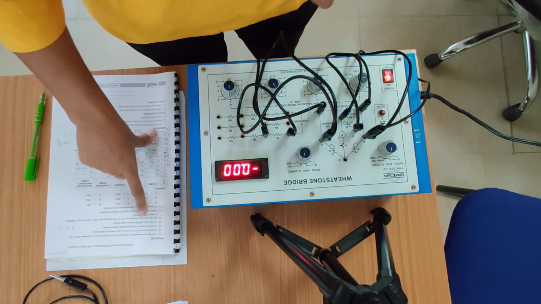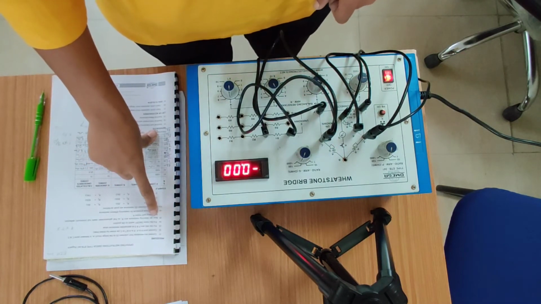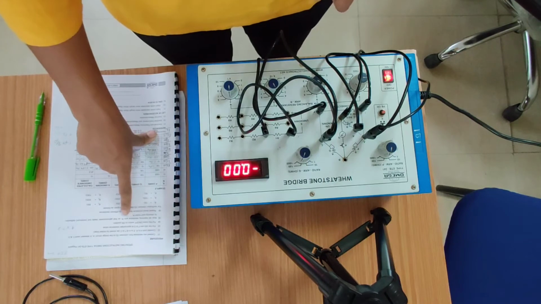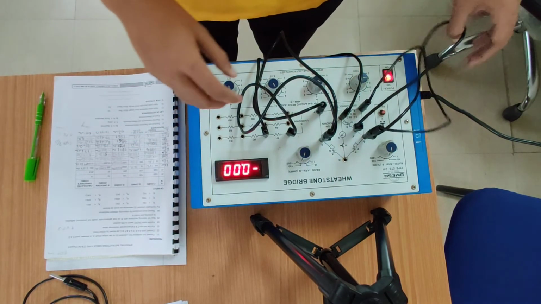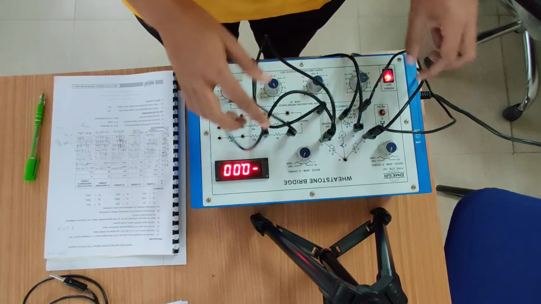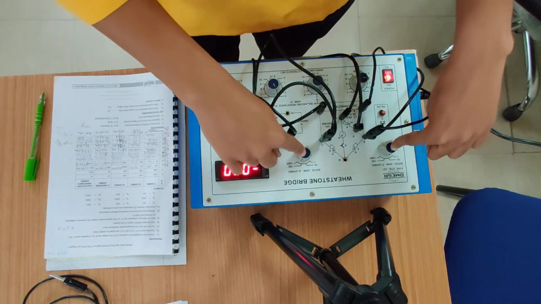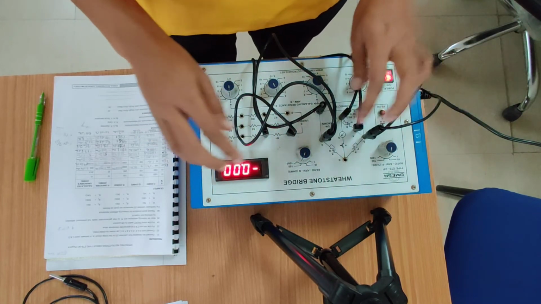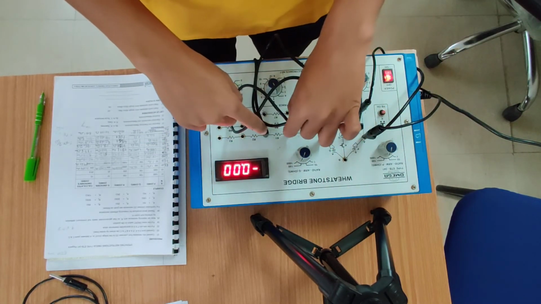Now what we will do is set the balancing resistance R. Look, our procedure is that we first put P and Q at a fixed value. I need to find the value of the unknown resistor, that is R1.